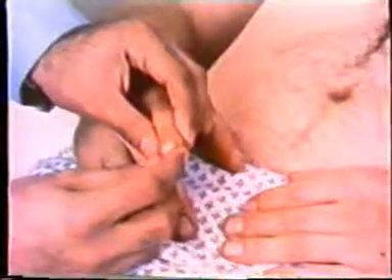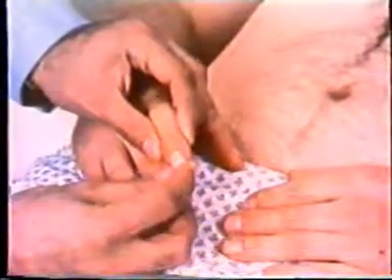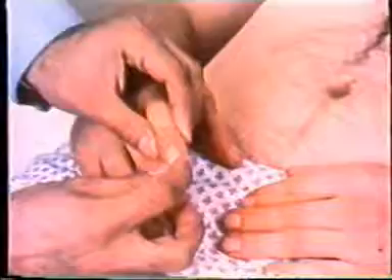Now test the upper extremities using a finger on each hand in a similar fashion. Down. Lastly, test discriminative sensations.